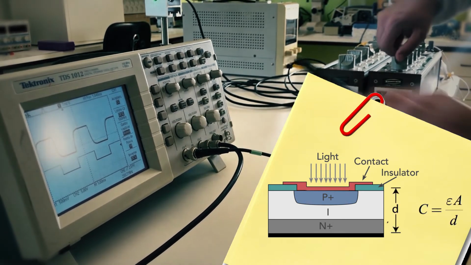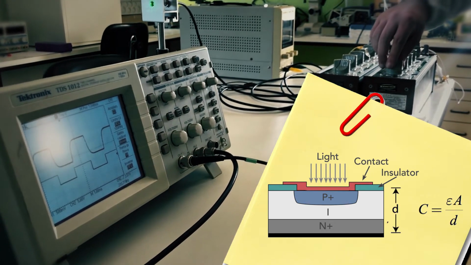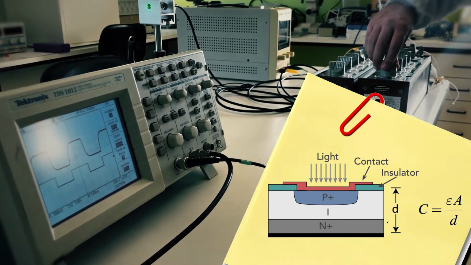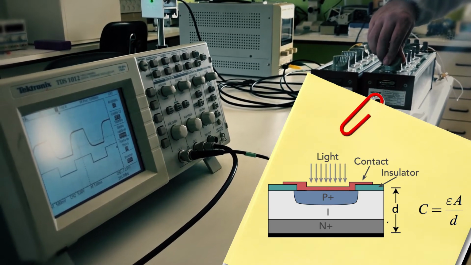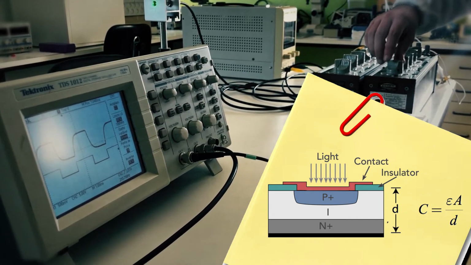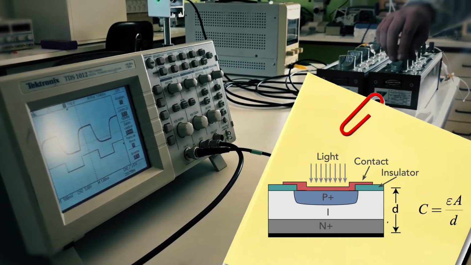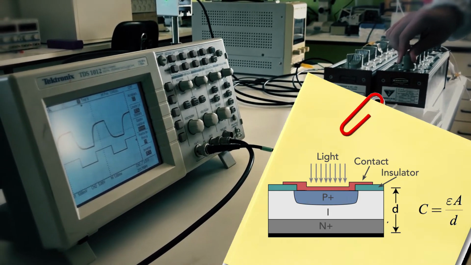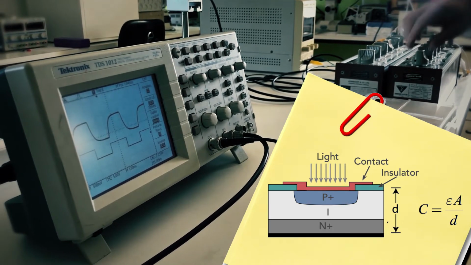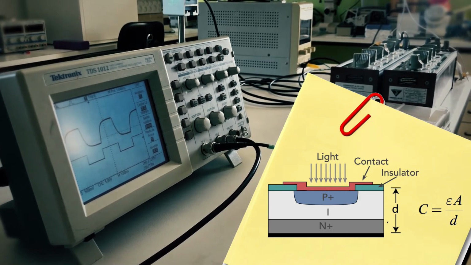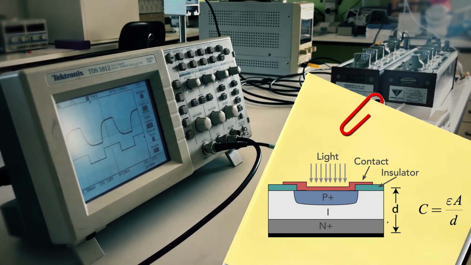As we know, the capacitance of a capacitor is given by this expression. If we change the intrinsic region's thickness or area, the photodiode's junction capacitance will be altered. Accordingly, we raise the capacitance value with a capacitance box. Since the area is not possible to change, a raise in capacitance will simulate a thinner intrinsic region. We observe that both rise and fall parts of the response profile curve, getting to a sawtooth type shape.